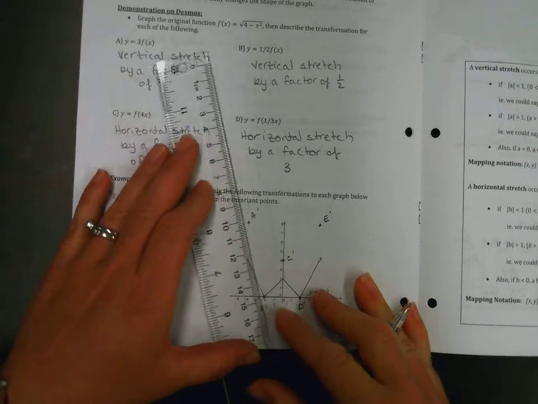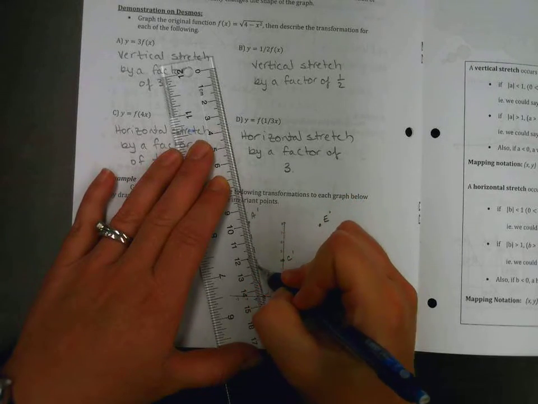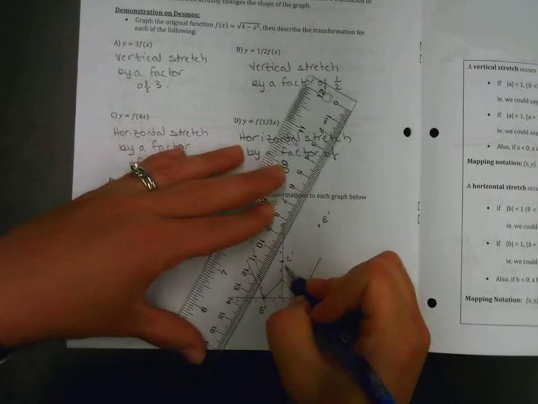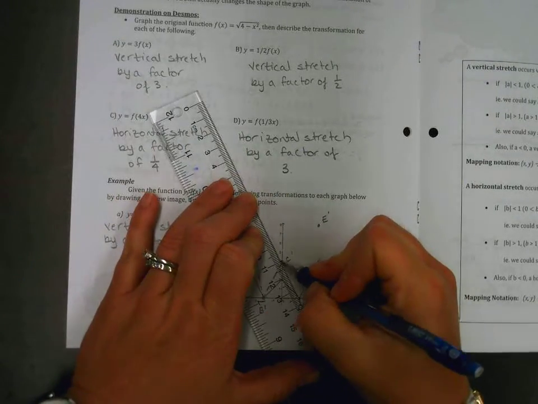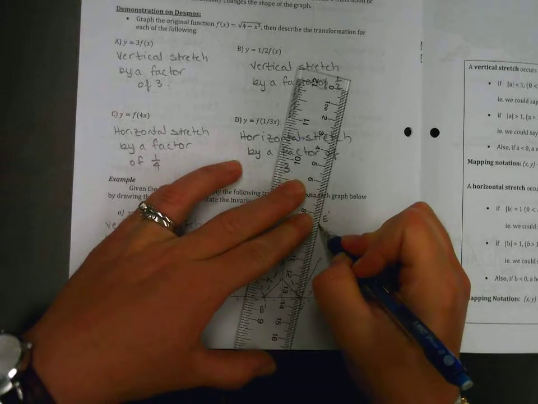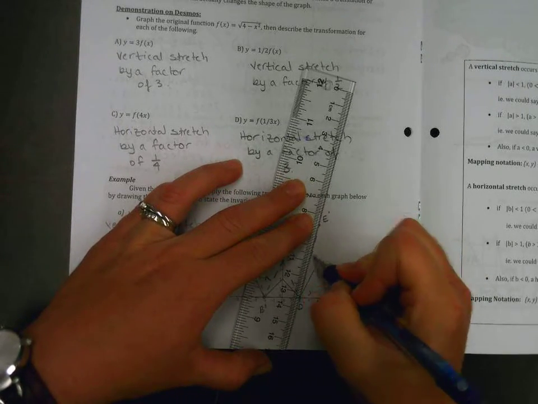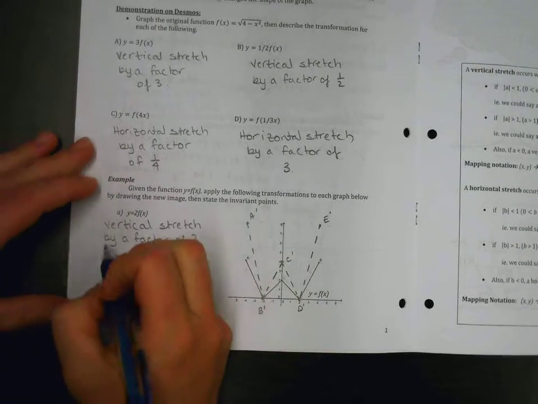So my new graph, my transformation: the actual distance horizontally has not changed, but we can see that it has definitely been stretched vertically by a factor of 2.